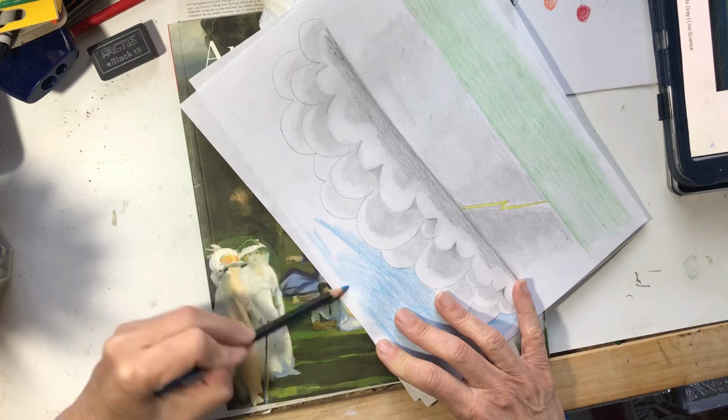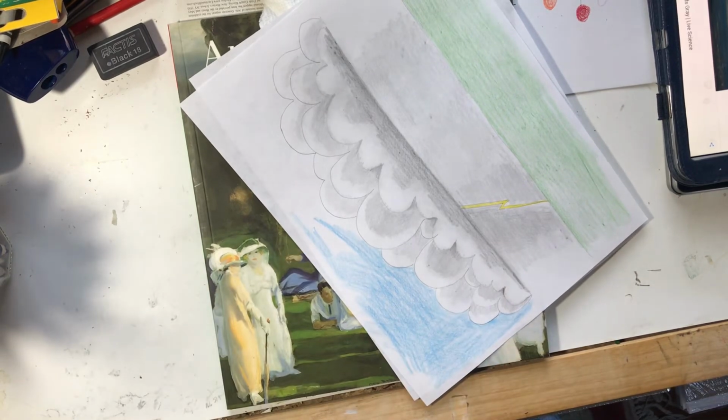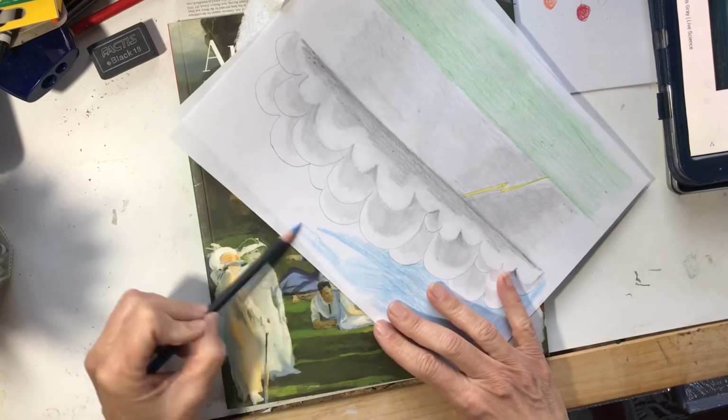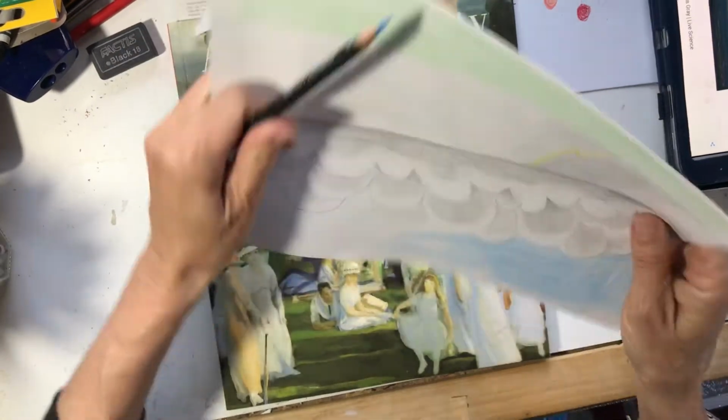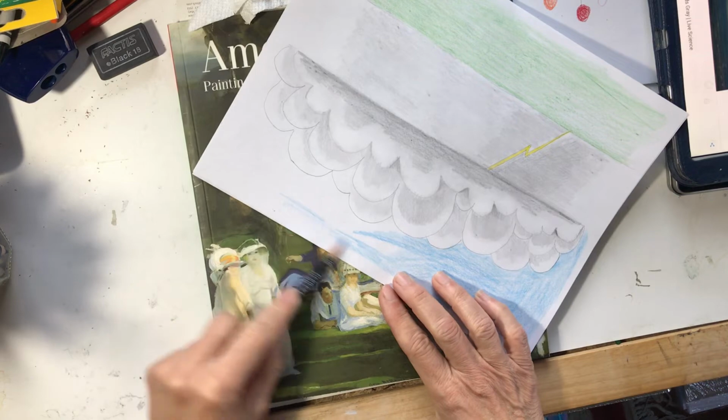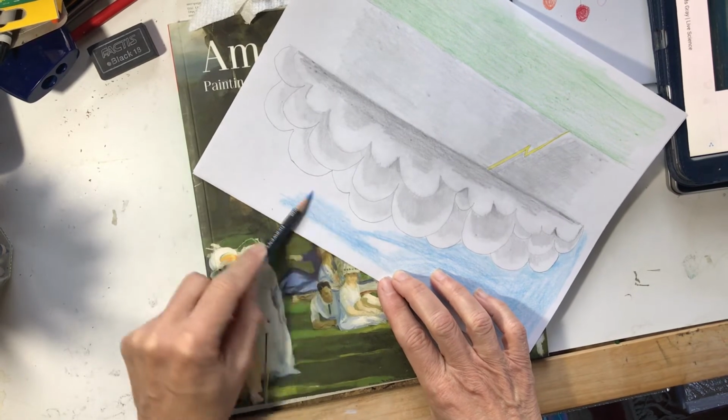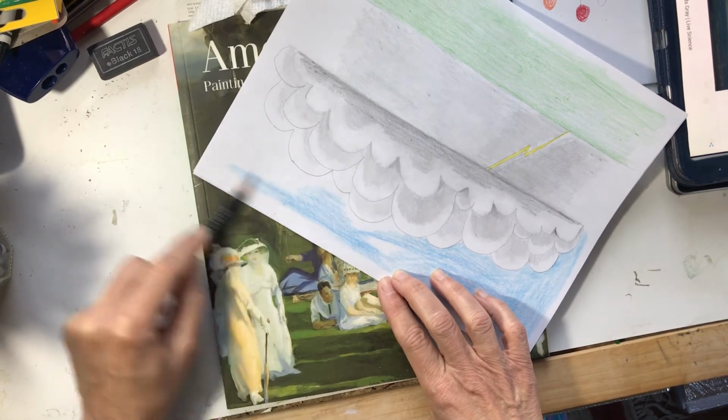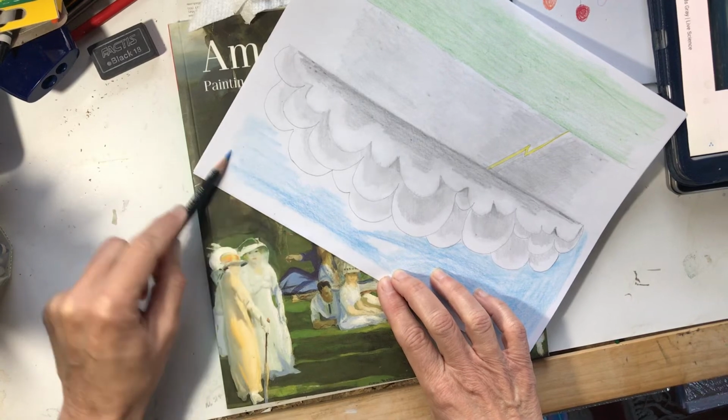So it's going to go, oh, it's getting dull. Okay. So let's go back, back, back, back. And then we're going to do the edge. Just getting the big parts covered right here.